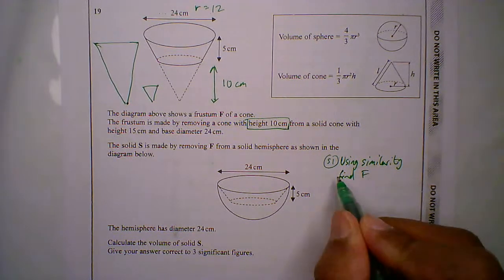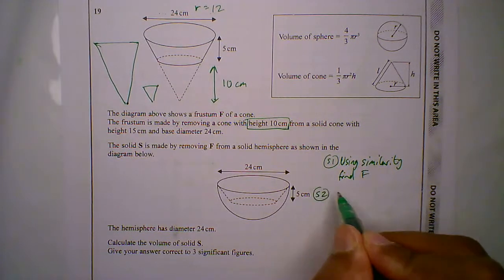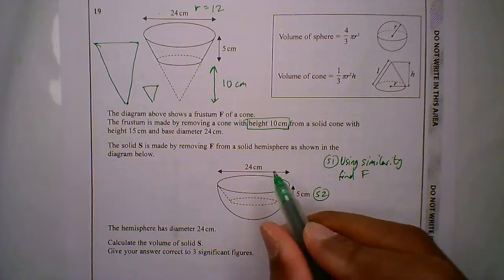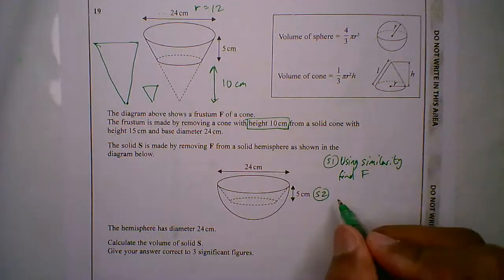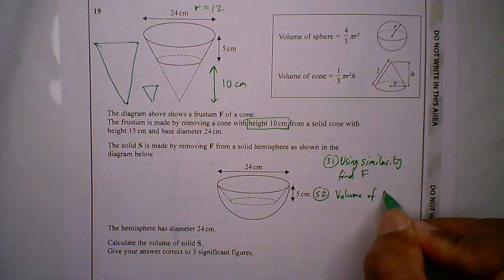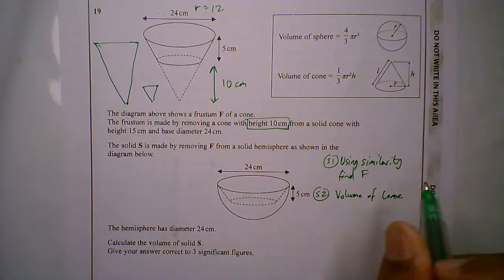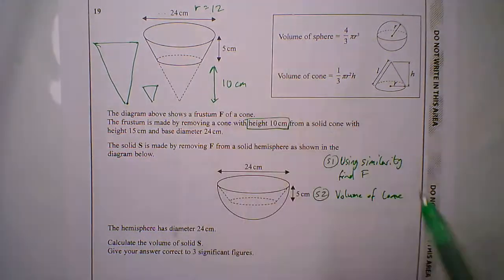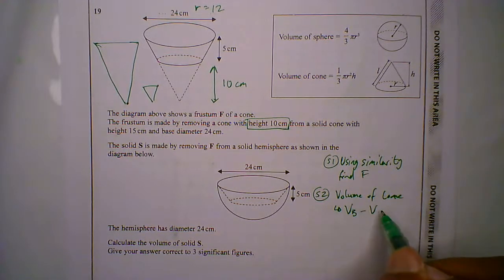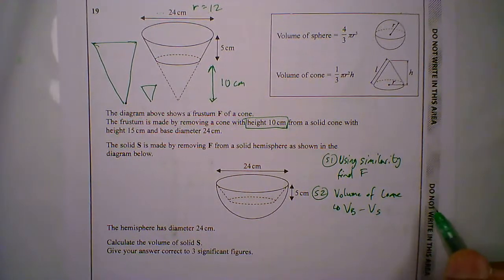What else? So that's one thing. So then step 2 will be using the volume of the cone. Volume of cone. Now we're going to have a big one take away a small one. So we're going to have volume big take away volume small. So that's going to be interesting.